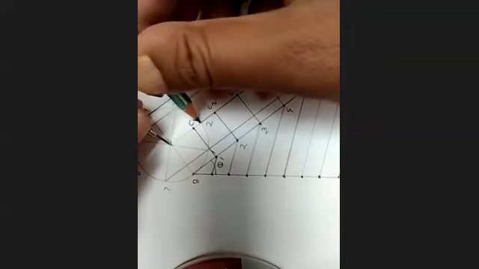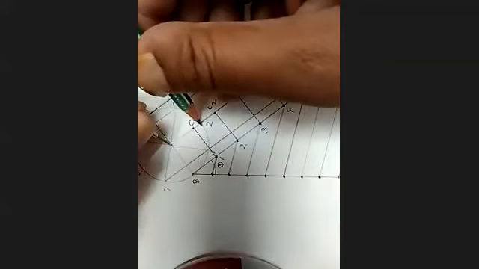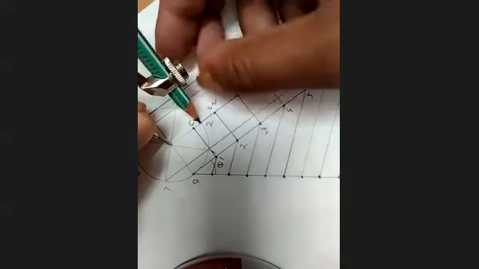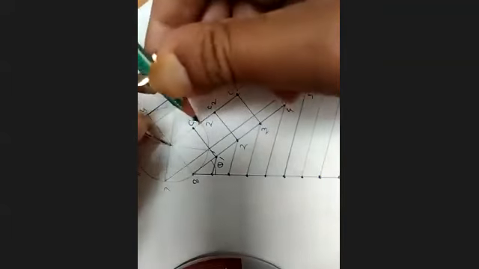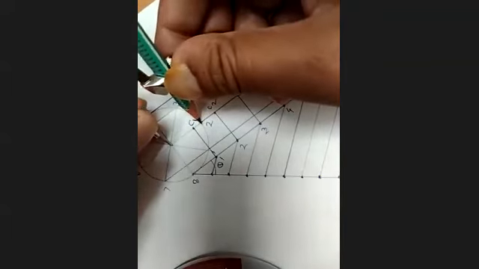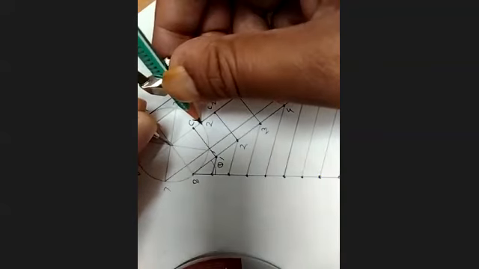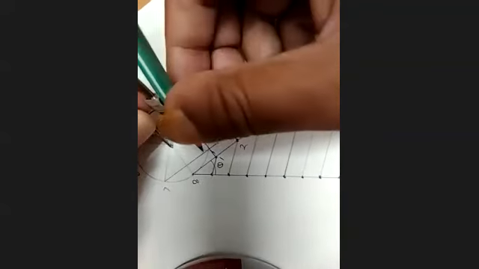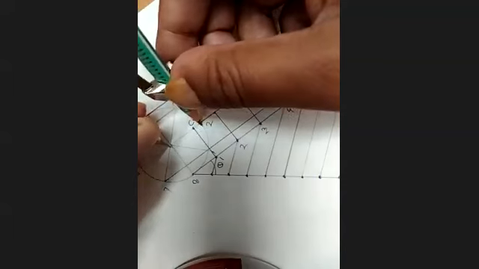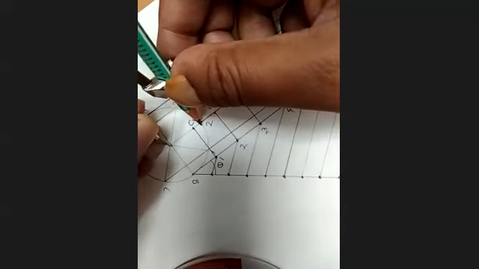So the same distance which you have already taken in the compass, you have to keep as it is, 20 millimeter. You cross check whether there is any change in the compass distance. See, this will be the radius.